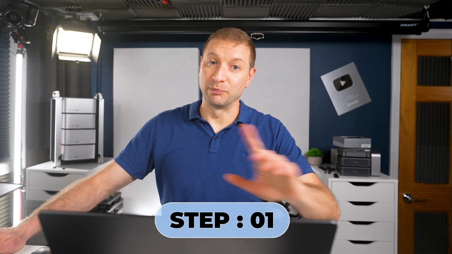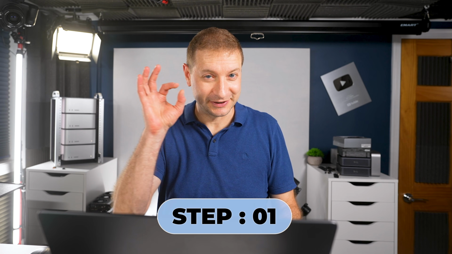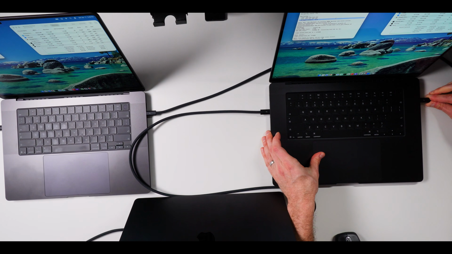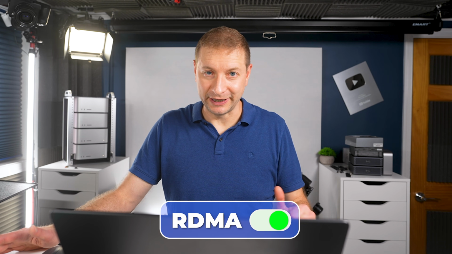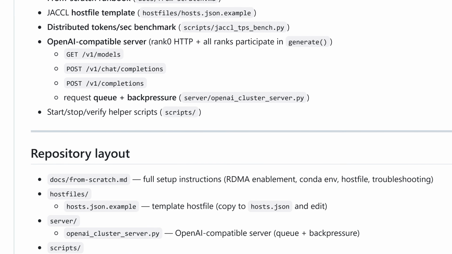Step 1, before bothering with anything ambitious, this is always what you gotta do with the cluster, is start out small. I needed to prove that the cluster actually wired up correctly and works. Thunderbolt mesh, 3 cables, RDMA enabled, a Jackal host file. What the heck is that? Well, I explained it in my other video. I also have step-by-step how to set this up on my GitHub.